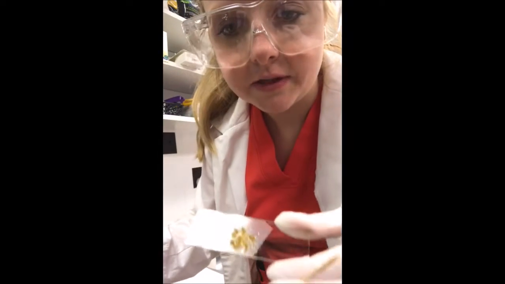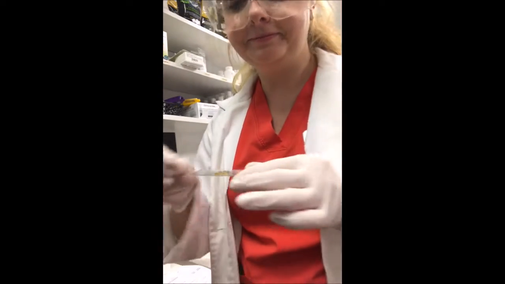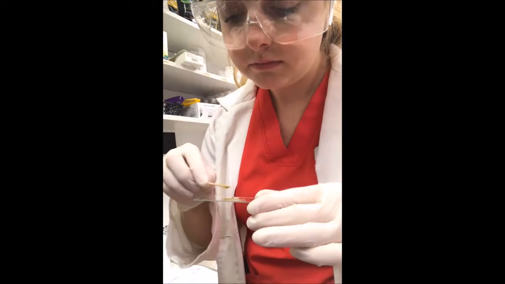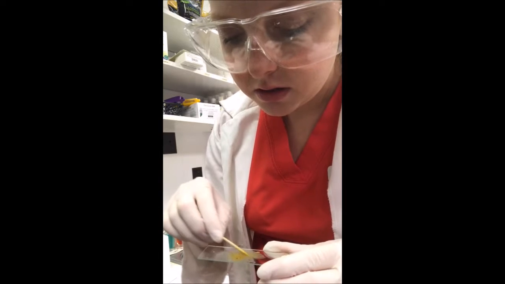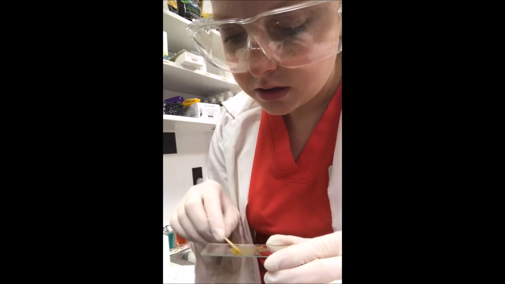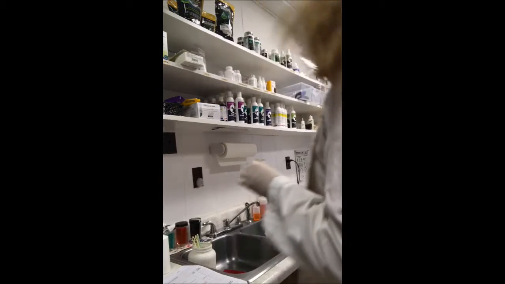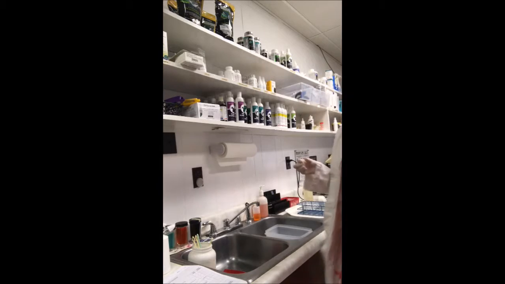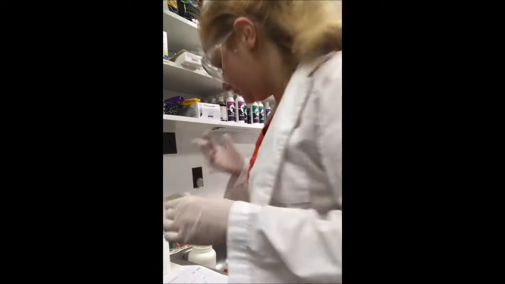So this isn't thin enough, so I'm actually going to add a little bit more saline to this. So that's much better. Make a really thin layer, and then I'm going to get a cover slip. I'm going to place a cover slip on the slide.